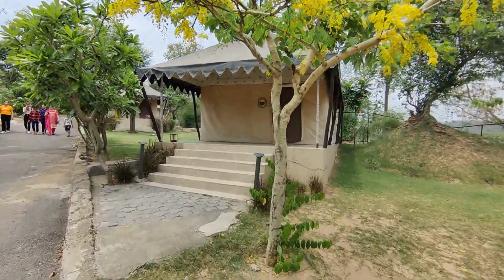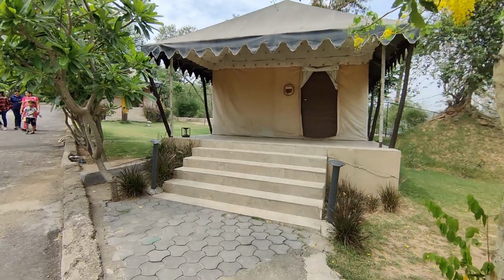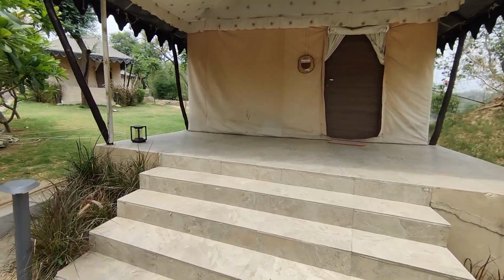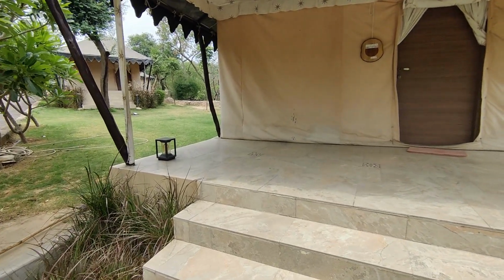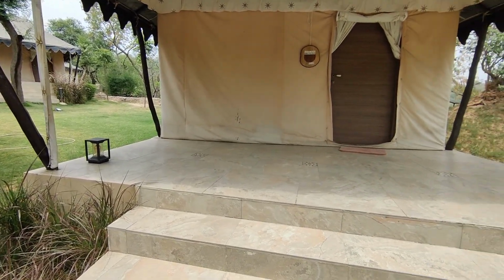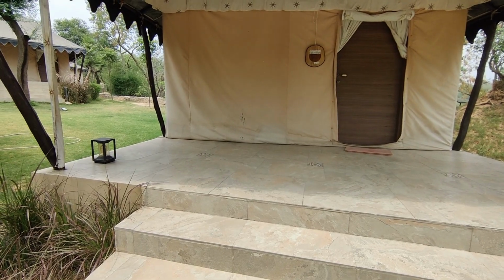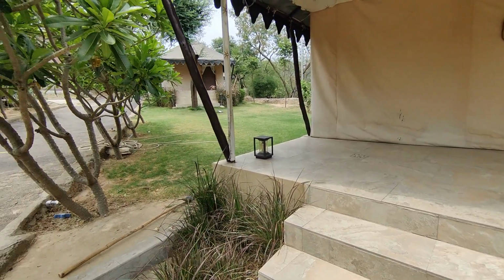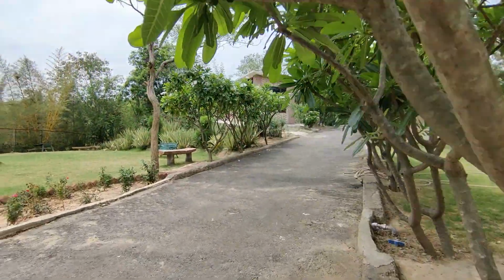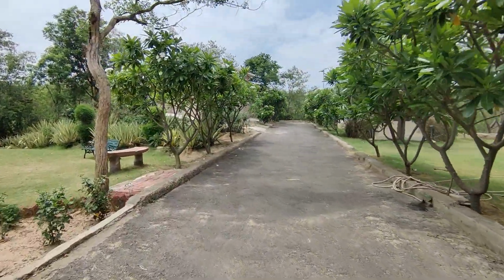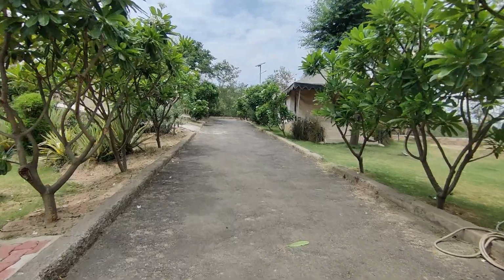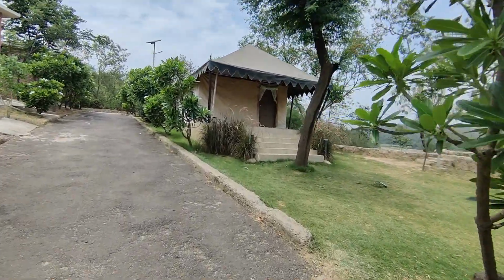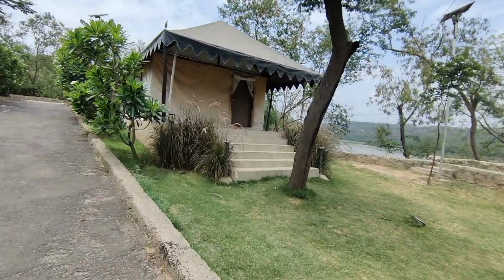Now I'm taking you to some camping site which has been just set up very close to Siswan Dam. It's basically some eco-tourism kind of venture under the Forest Department, Punjab, and this is a Siswan Community Reserves, and all these camping sites, I don't know whether they are functional right now or not.